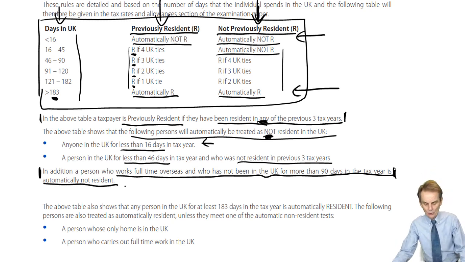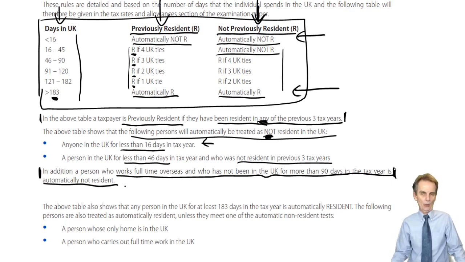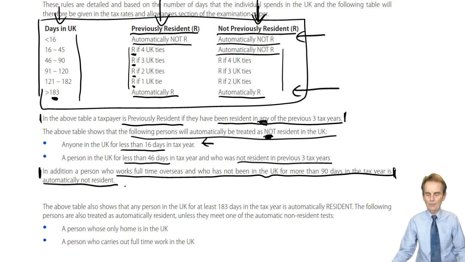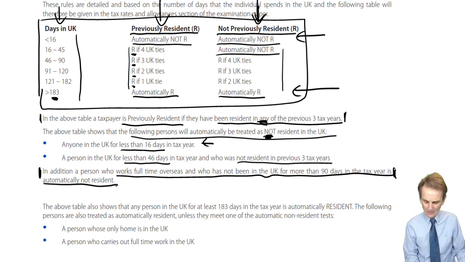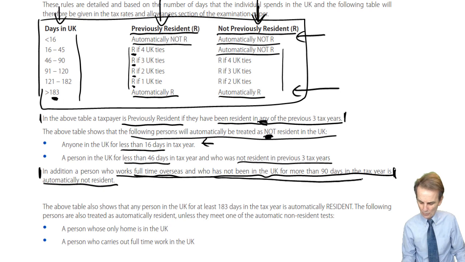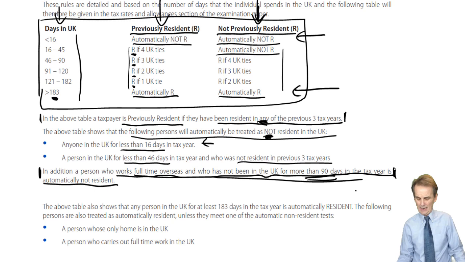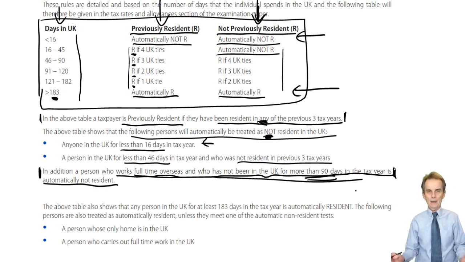Now again, you will not have to define full-time work. You will be told this at this particular level, not something extra you have to learn. But you have to recognise that a person who is in full-time work overseas and has not been in the UK for more than 90 days is automatically not resident. And that's the first test that you apply.